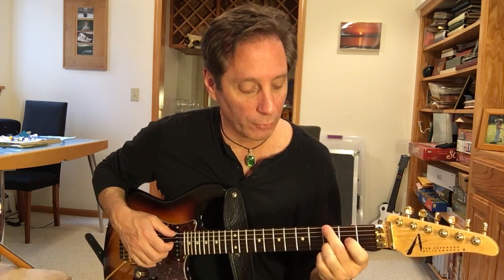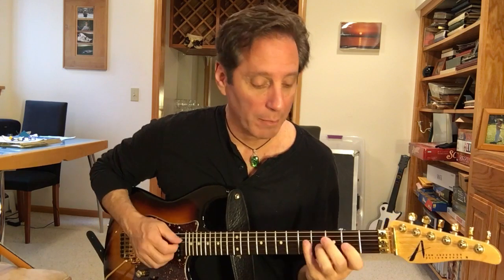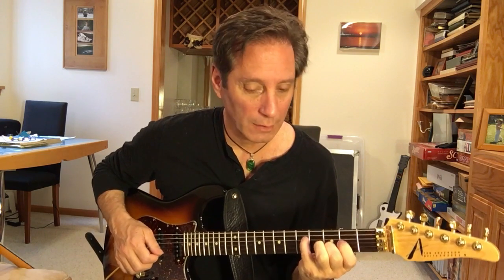So now I've got the root, the 5th, the 9th, and that's kind of a nice colored chord. But that original interval wasn't so sweet as when I added the 5th. So the idea is it's how you organize notes and how you organize notes into scales and chords.